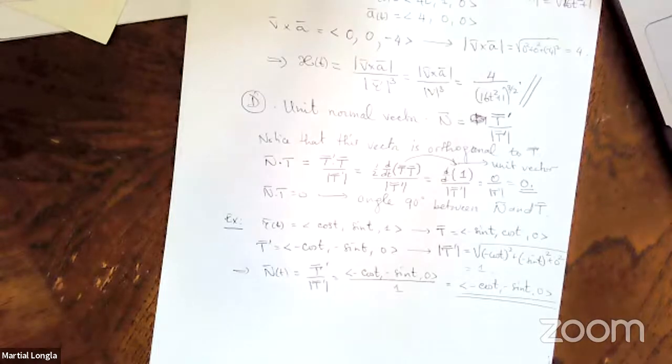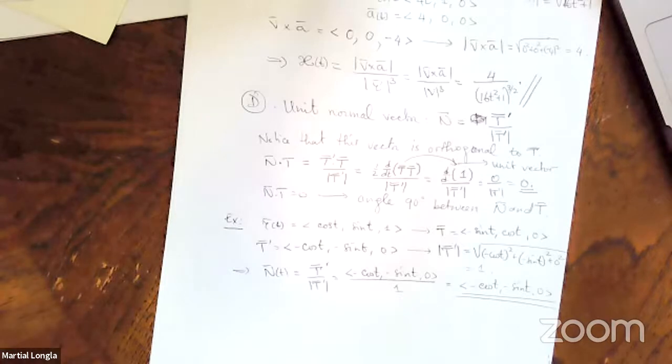Now, anytime we are able to define this, get the normal, get the tangent line, given that we can see now that the unit normal vector and the unit tangent vector are orthogonal, we might want to find the components of the acceleration on those axes.